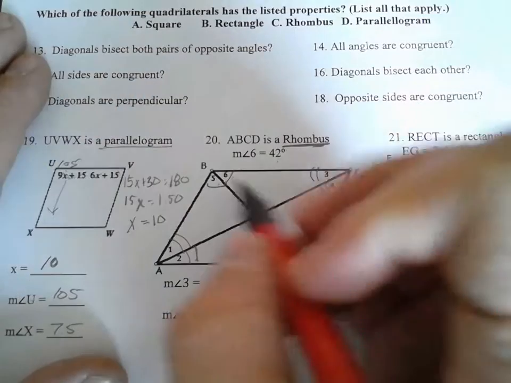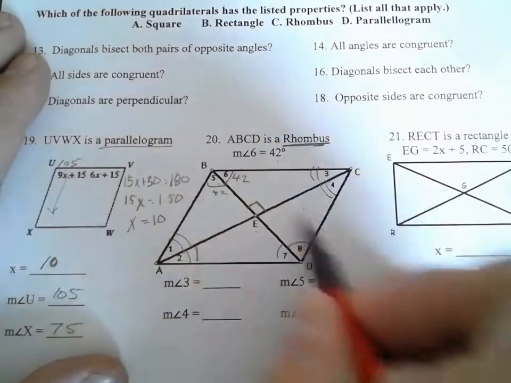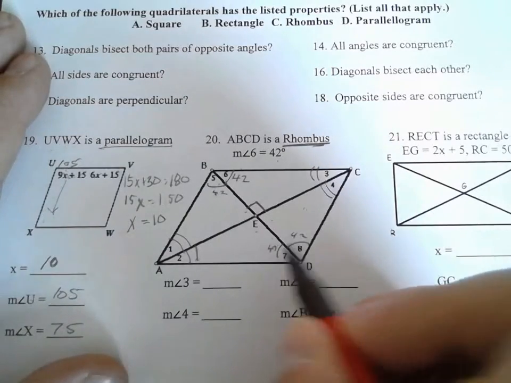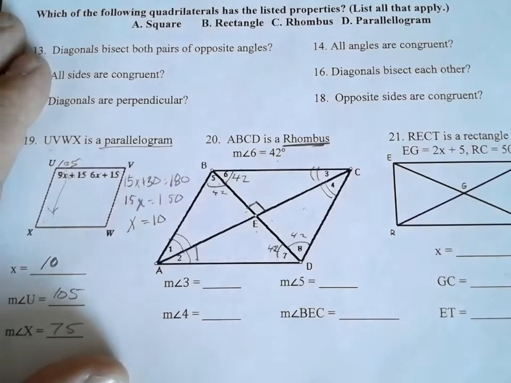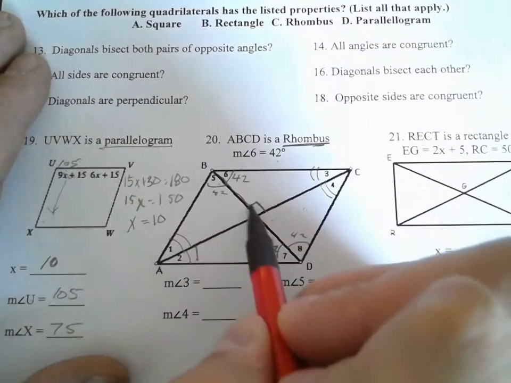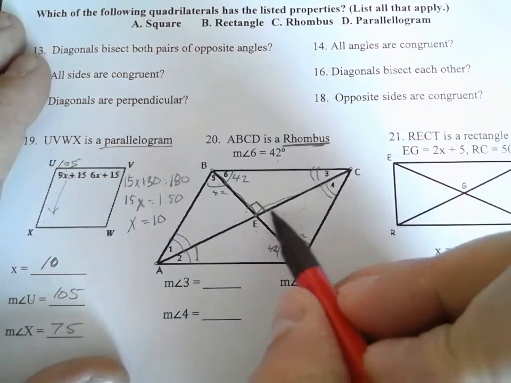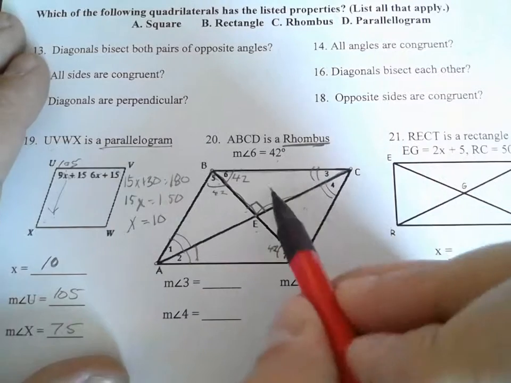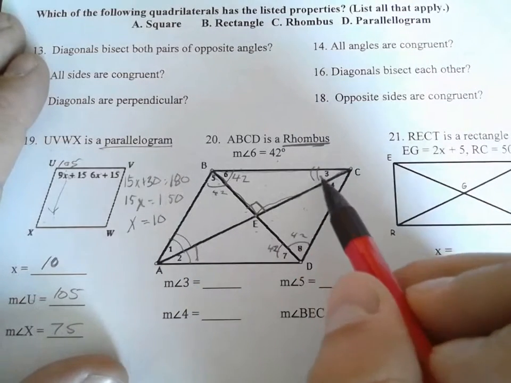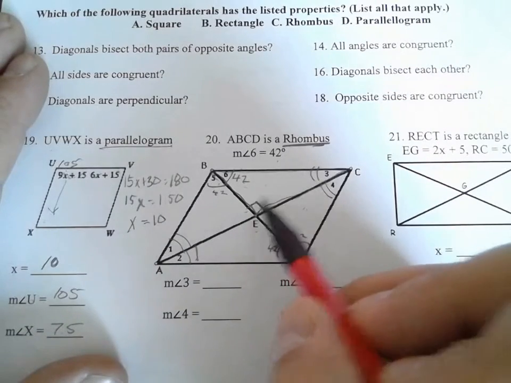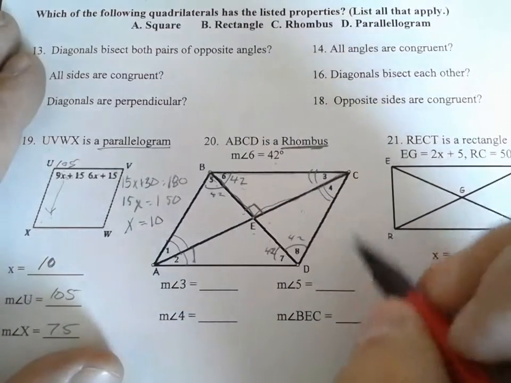So let's see what we get. Angle 6 is 42. So automatically I know this is 42, this is 42, this is 42. And now use your brain, okay? If you want to find the other angles, look what shape you've got here. So for instance, angle 3. Okay, look what shape I've got. I've got a triangle, therefore all the angles in the triangle add up to 180. So I can say 42 plus 90 plus angle 3 is 180. And I can find angle 3.